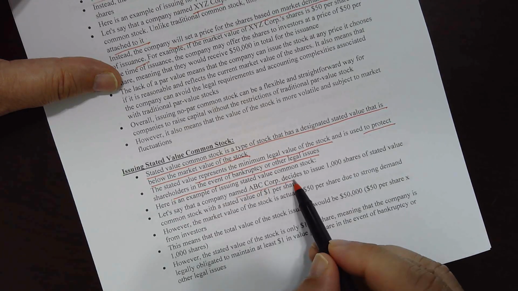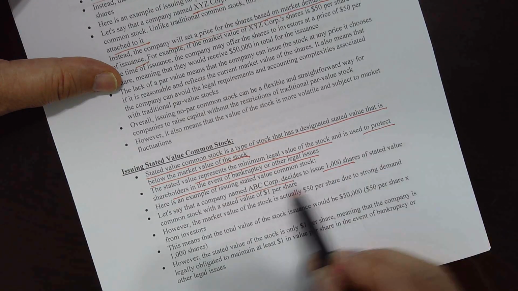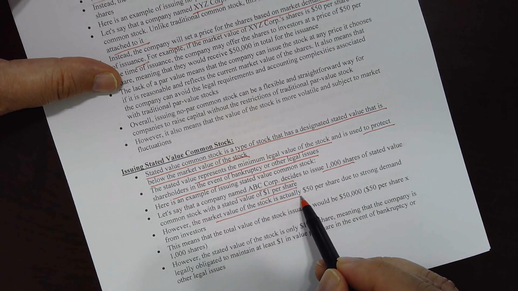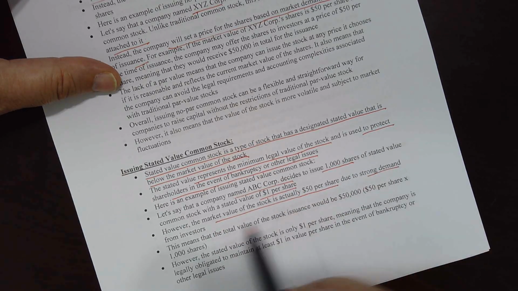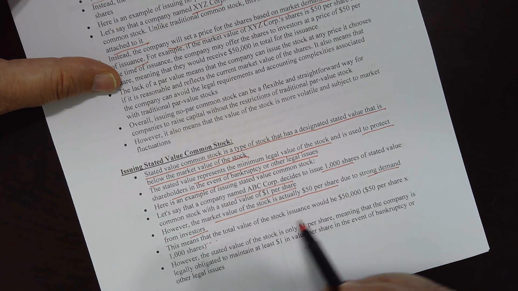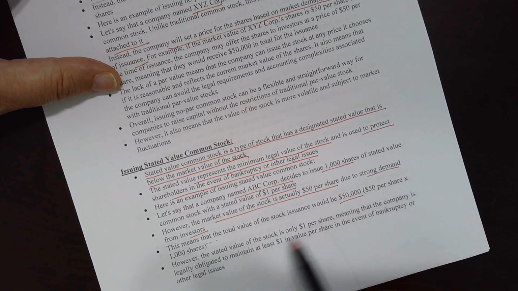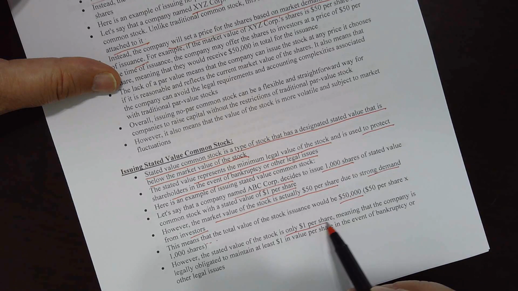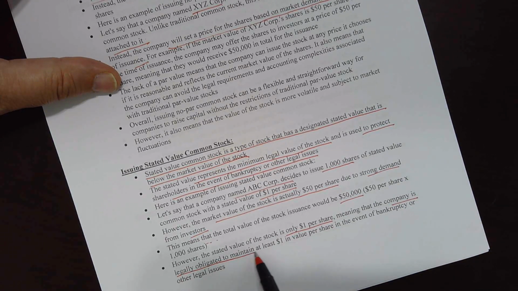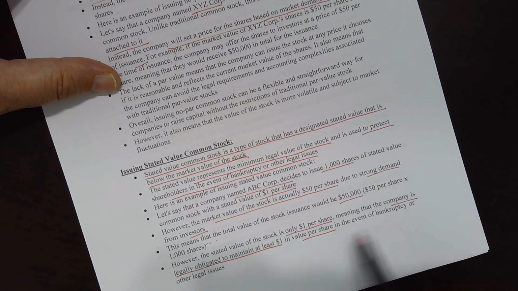Company ABC decides to issue 1,000 shares of stated value common stock at $1 per share. However, the market value of the stock is actually $50 due to strong demand from investors. This means the total value of the stock is $50,000. However, the stated value is only $1, meaning that the company is legally obligated to maintain at least $1 in value in the event of bankruptcy or other legal issues.